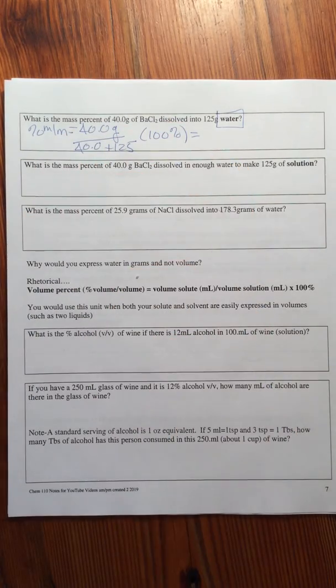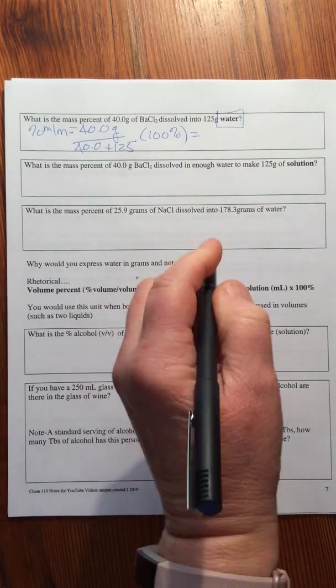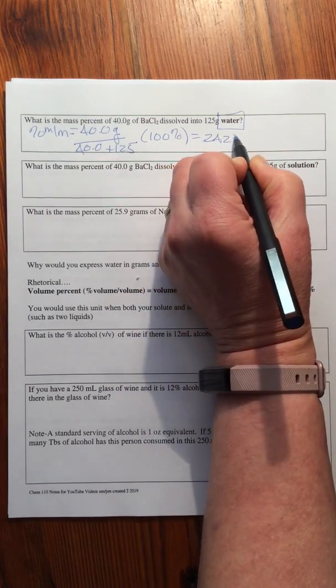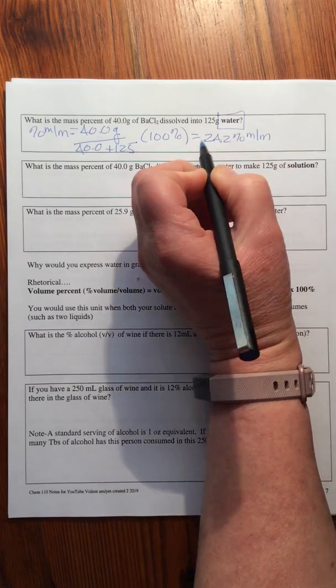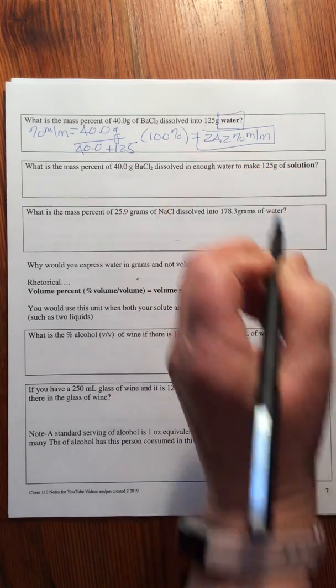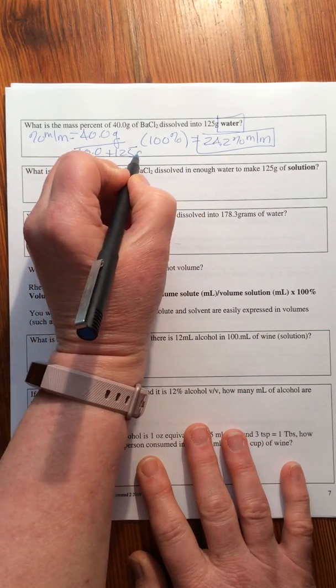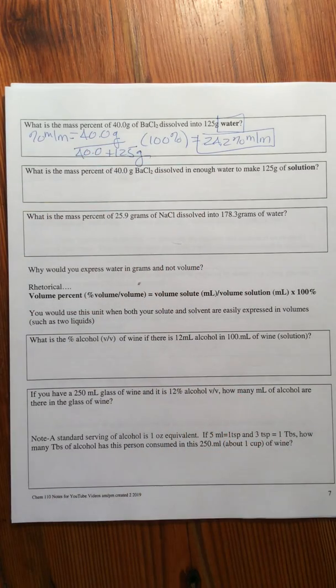You're going to push some buttons on your calculator, round to three significant figures, and you should find that that's 24.2% mass by mass.